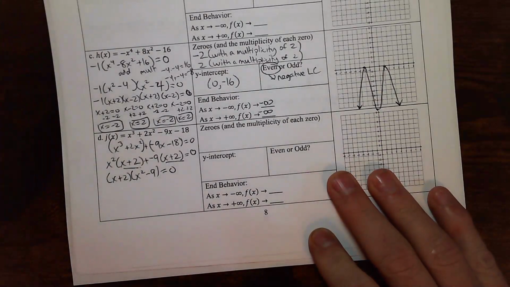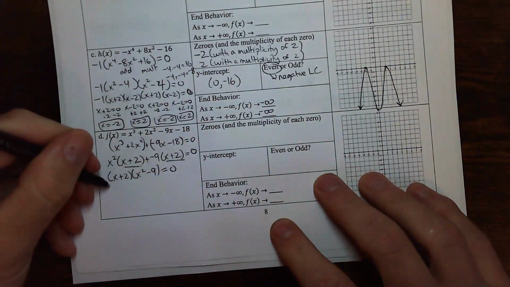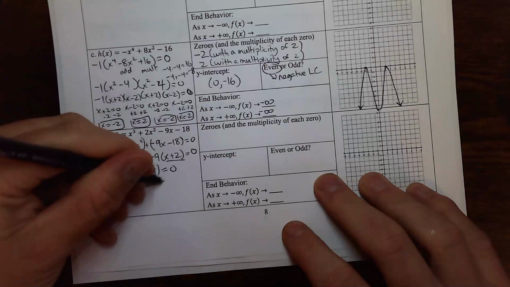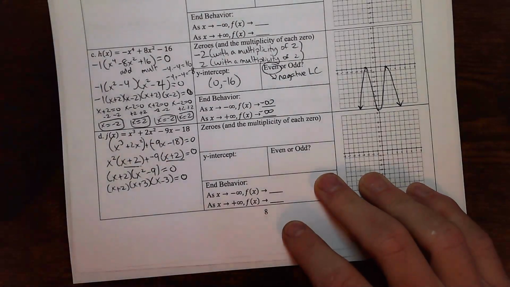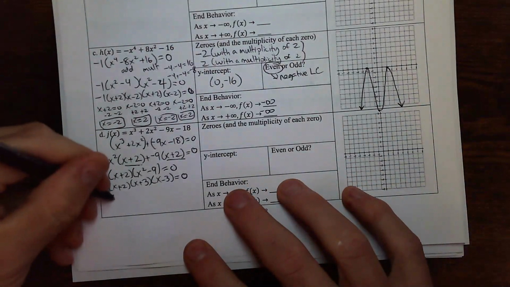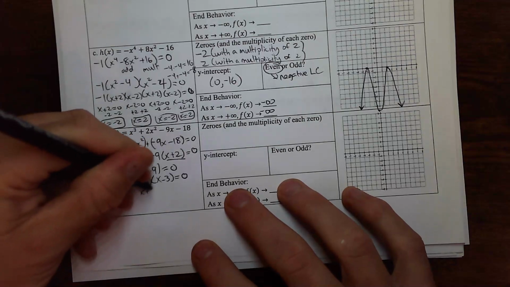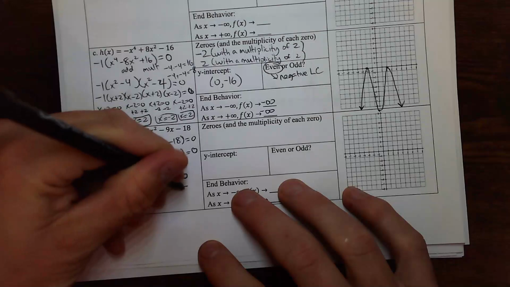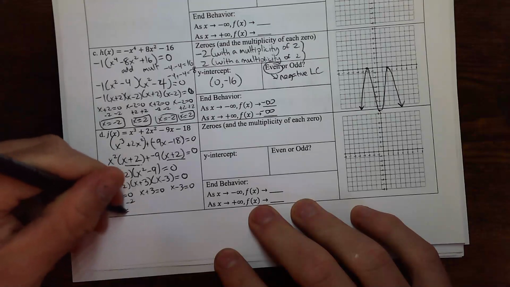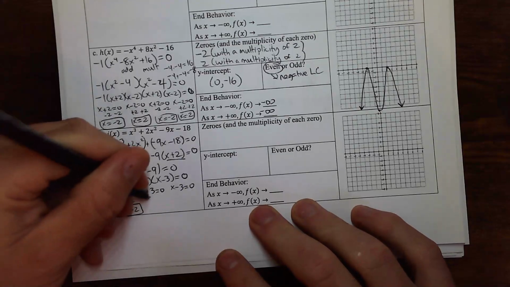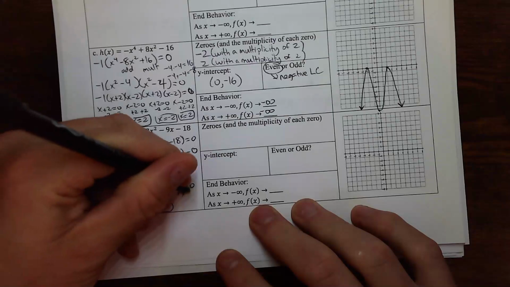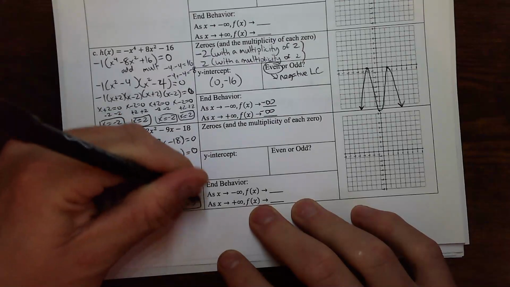Okay. I notice x squared minus 9 is a difference of 2 squares, so I can factor this further: x plus 3 times x minus 3 equals 0. Now I'm going to solve. So x plus 2 equals 0, x plus 3 equals 0, x minus 3 equals 0. Subtract 2, x equals negative 2. Subtract 3, x equals negative 3. Add 3, x equals 3.